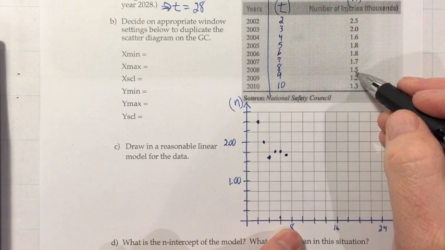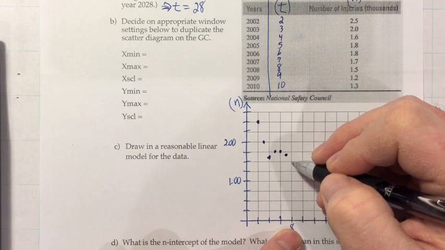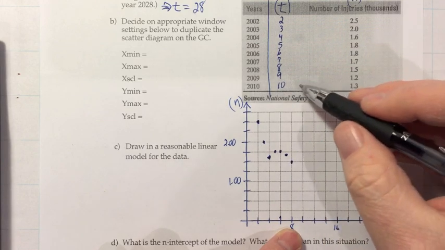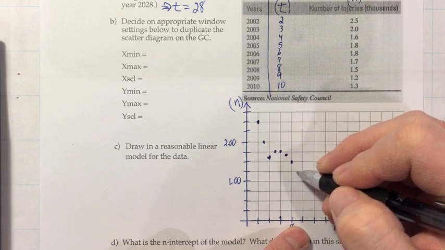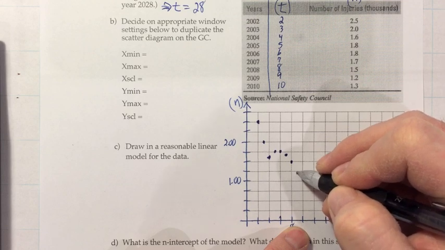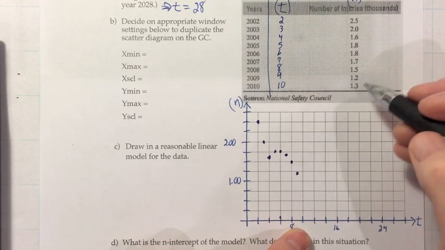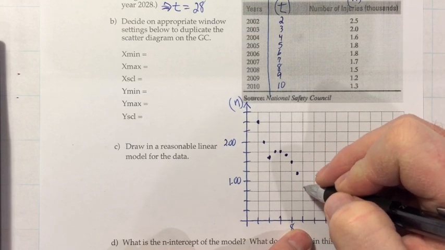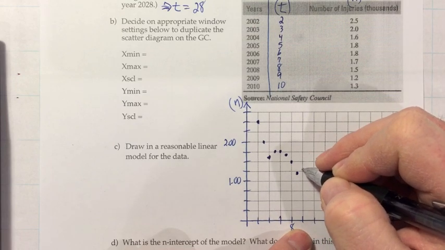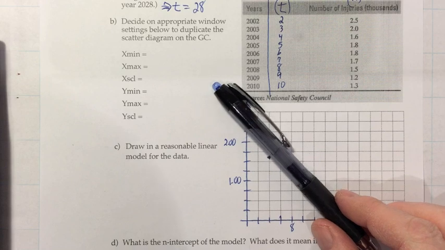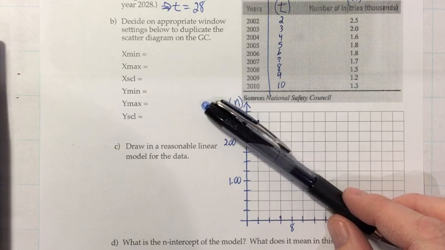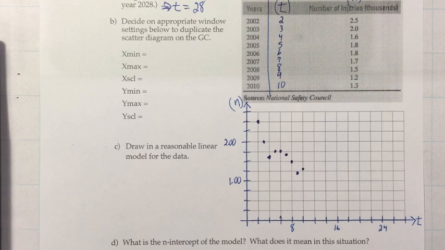And 8 was a 1.5. 9 is 1.2, this is 1.25 and this is 1, so just a little bit below the 1.25 mark. And then for 10 we're up to 1.3, which is just a little bit above the 1.25. So there's my scatter plot. Roughly linear, kind of. Not as good as the last one, but still kind of. Not a real strong pattern, but there is something roughly linear there.